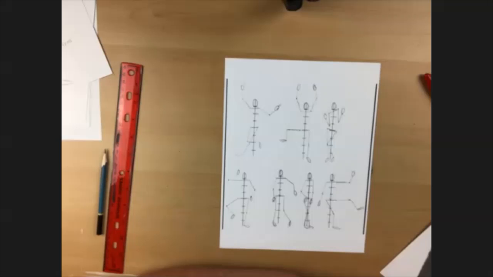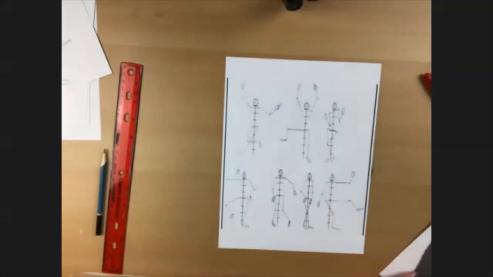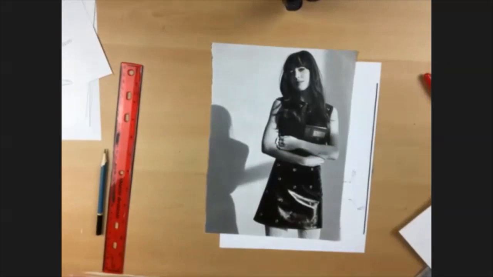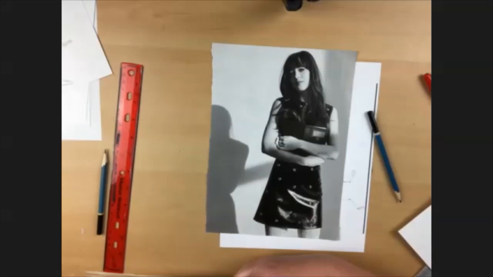So those are some things that you can do this week to practice this, and to go through magazines and look what you can find, or even just take a snapshot of yourself or somebody that's around you in different poses and practice on those as well.